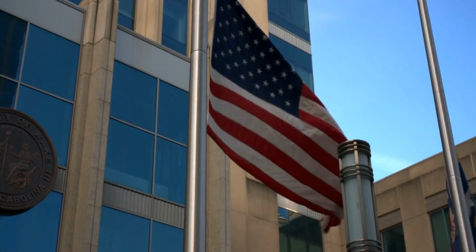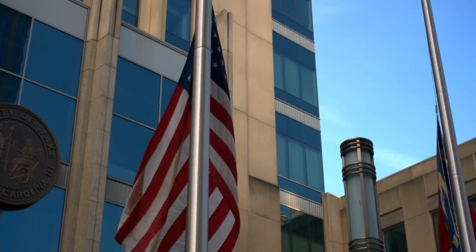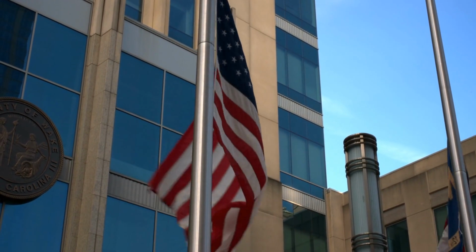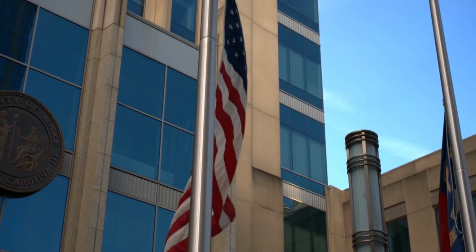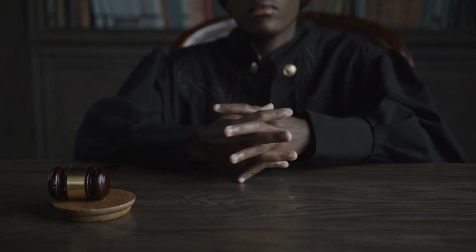Second term, precedent, also called stare decisis. This is the legal principle that courts should follow earlier decisions when facing similar cases. If a court ruled 10 years ago that a certain type of contract clause was unenforceable, a judge today will look at that ruling and likely reach the same conclusion. Precedent creates consistency and predictability in a legal system.